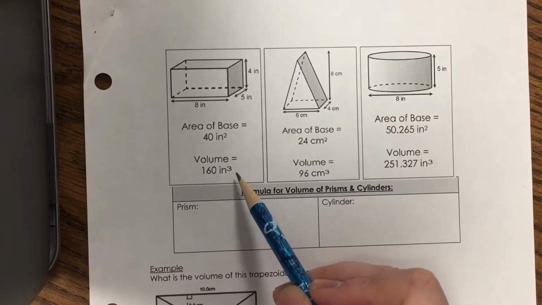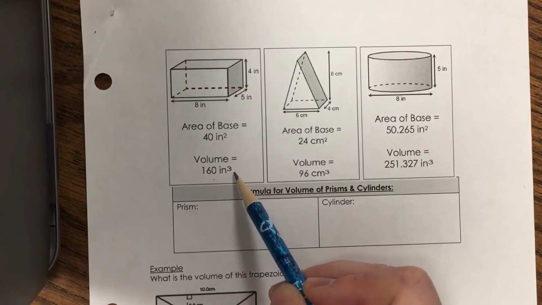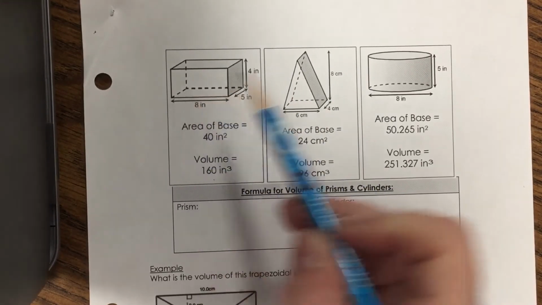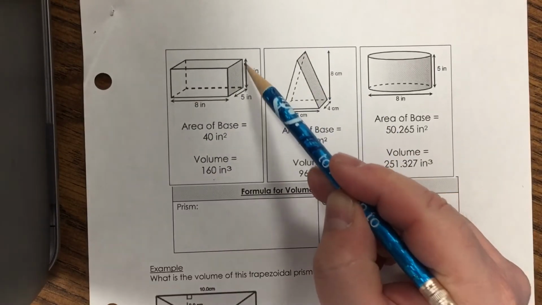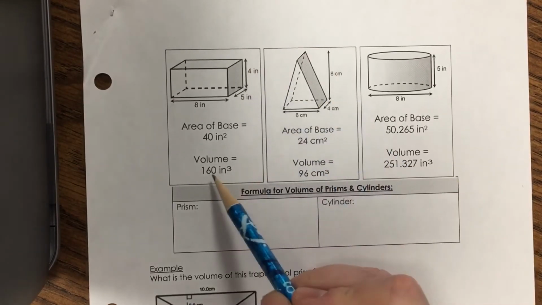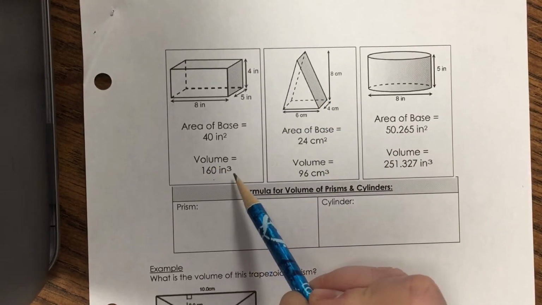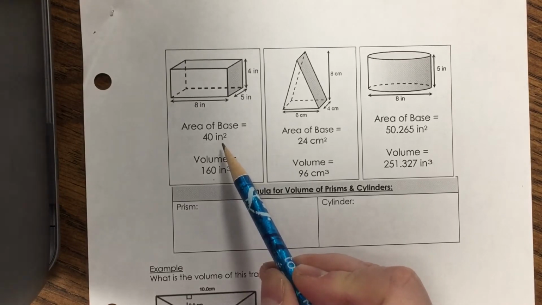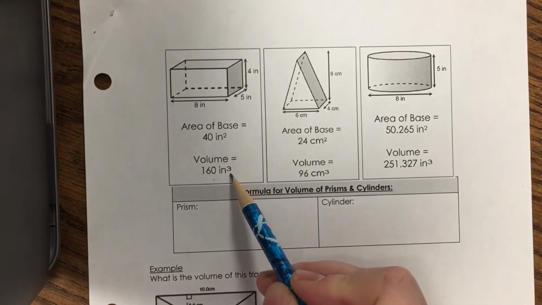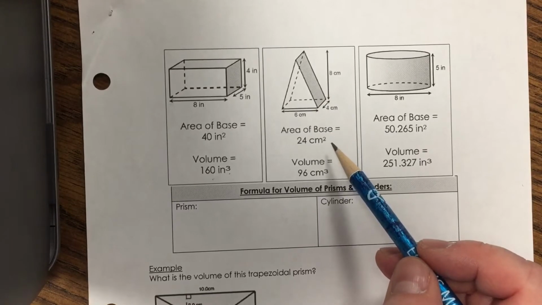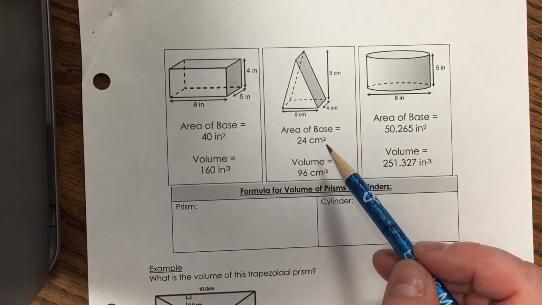Then it says that the volume is 160 inches cubed. Well, if you take the area of this base and multiply it by the height of the prism, 40 times 4 is 160 inches cubed. And notice the units. The units went from squared when we're talking about area to cubed when we're talking about volume. The second diagram is a triangular prism because the base is a triangle.